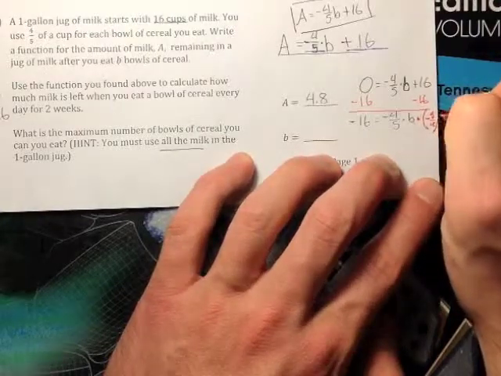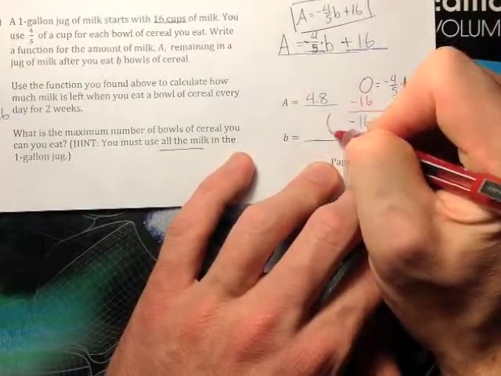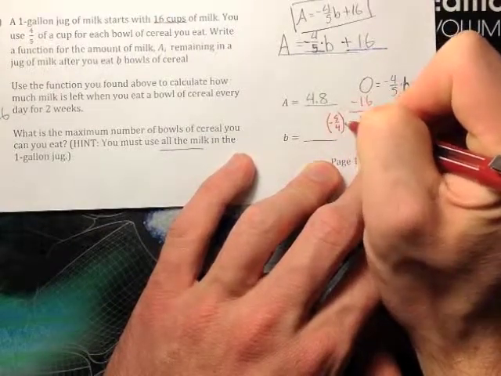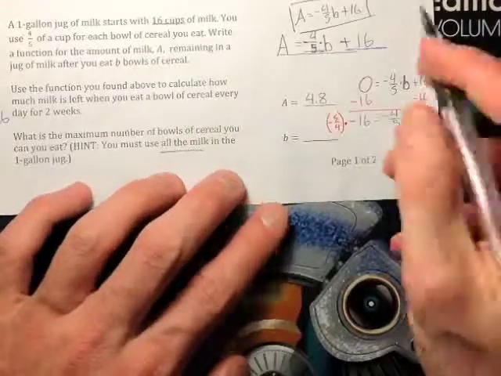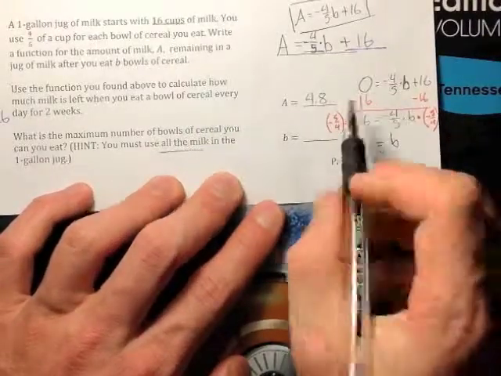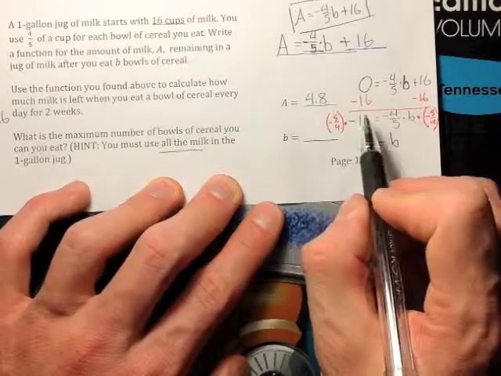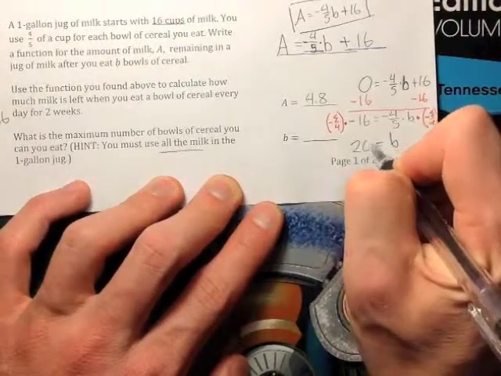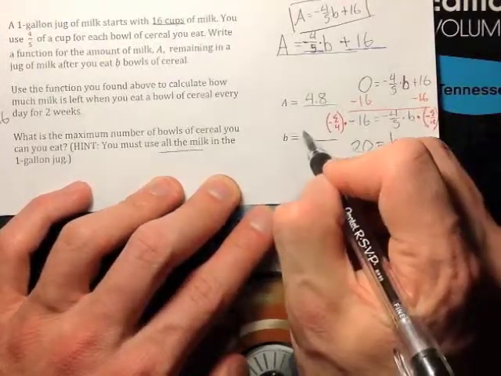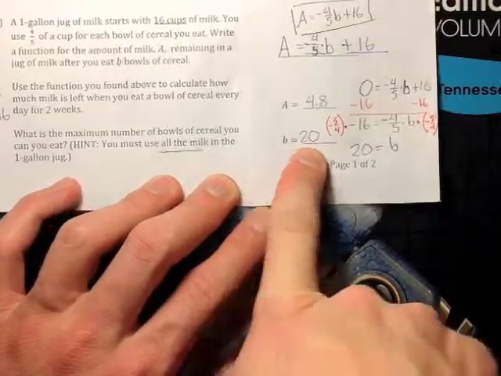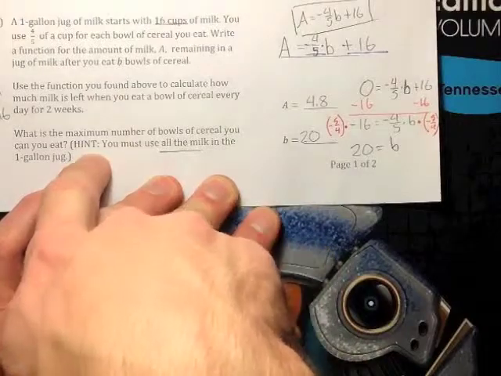Sorry, my ink is bleeding a little bit. Negative 5/4. You can do that in your calculator. Negative 5 over 4 times negative 16 is positive 20. I promise you. So, you can eat 20 bowls of cereal using all of the milk in the 1-gallon jug.